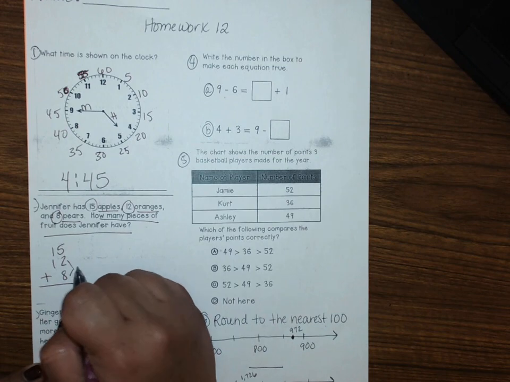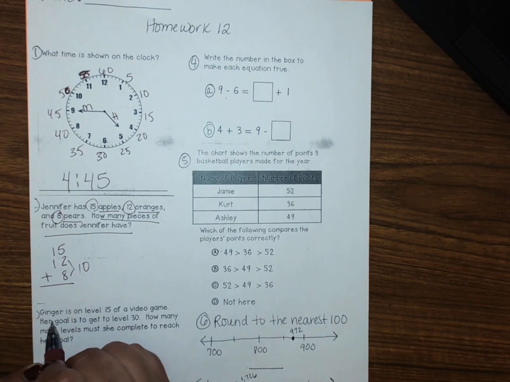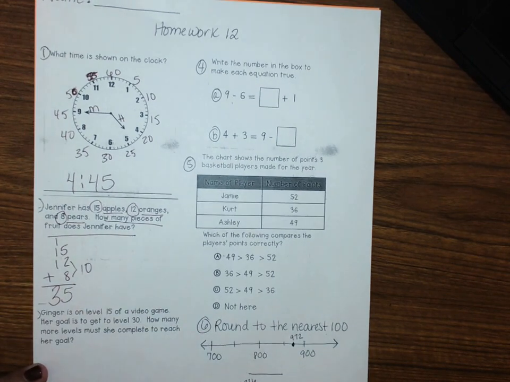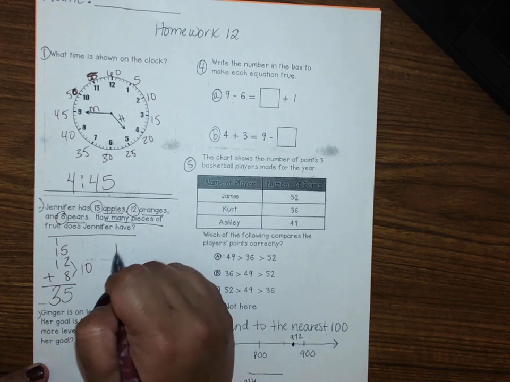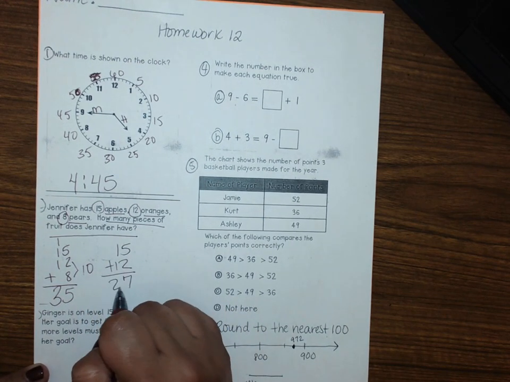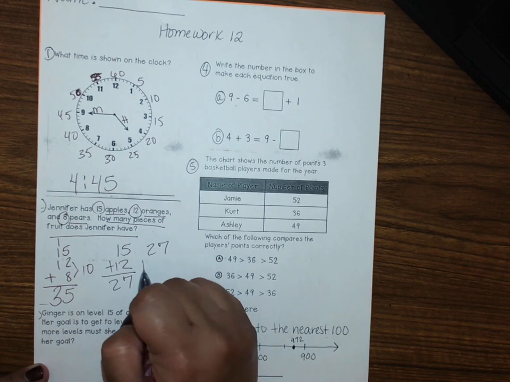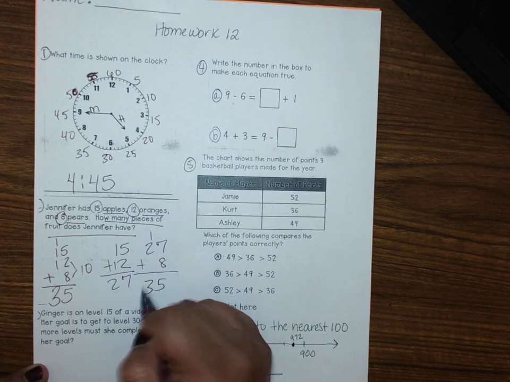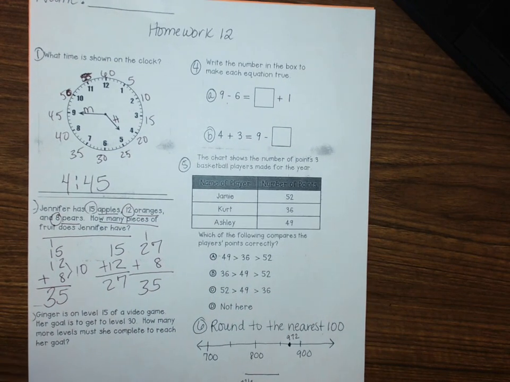I know 2 plus 8 is 10, and 10 plus 5 is 15. So I'm going to put the 5 in the ones place and regroup my 10. I have 35 pieces of fruit. Or I could say 15 plus 12 is 27, and then take that number and add in the 8. Okay, and that's 35. So if you need to do it in 2 different steps, you can. Just make sure you add in that last one.